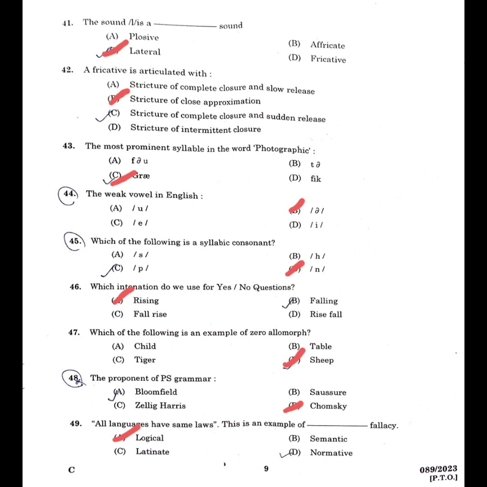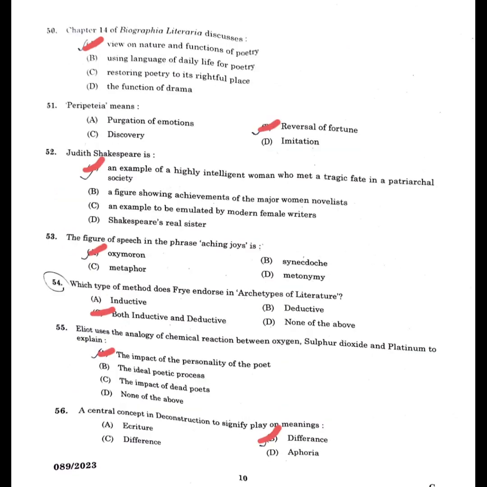48. The proponent of P.S. grammar is Noam Chomsky. Option D is the answer. 49. All languages have same laws. This is an example for which fallacy? It is an example for logical fallacy. Option A. Question number 50. Chapter 14 of Biographia Literaria discusses what? The answer comes as option A, view on nature and function of poetry.